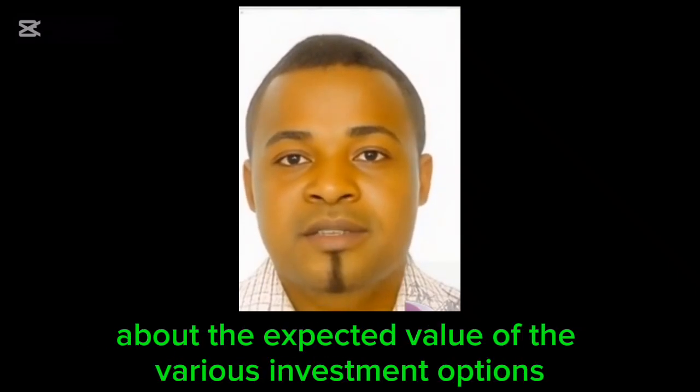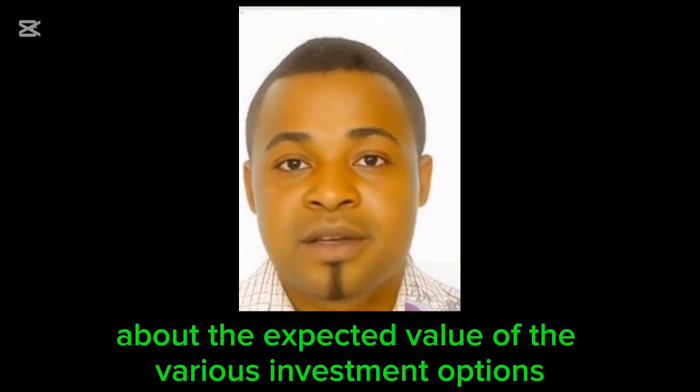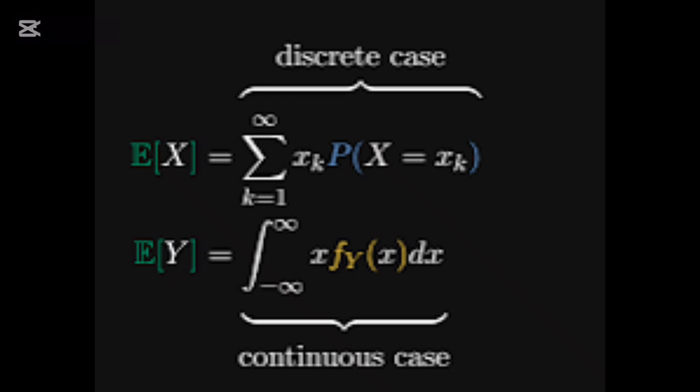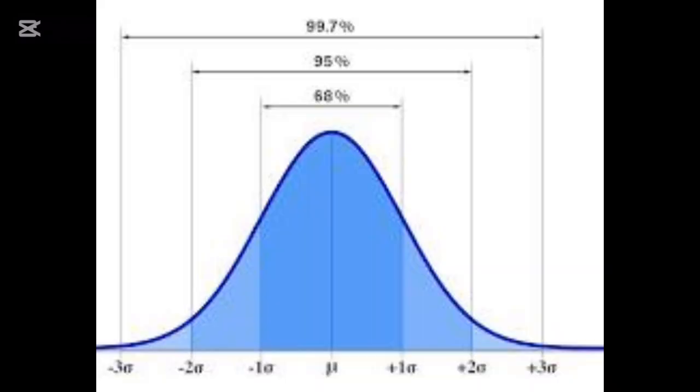Now, to stretch this tutorial a little further, I want you to learn that based on the information we have now about the expected value of the various investment options, we can leverage that to derive additional important information or statistics like the mean, standard deviation, etc., that is relevant for the company's investment decision making as well. For instance, the expected value of option A's profit, which is $2,500, is normally distributed with a mean of 0 and standard deviation of 1.